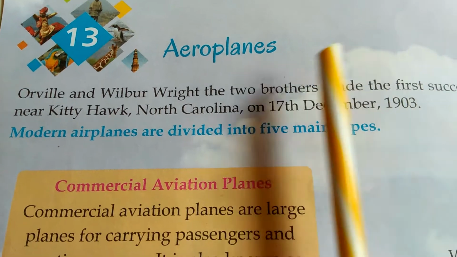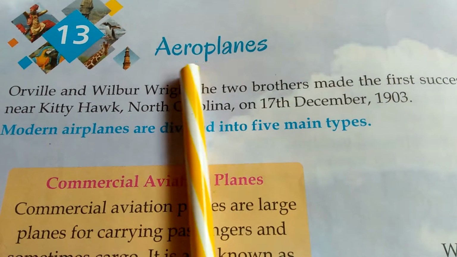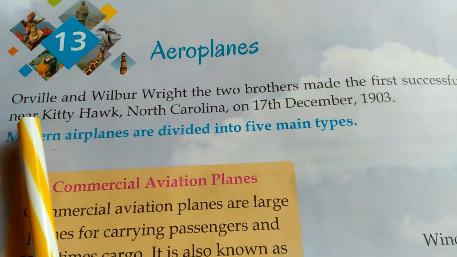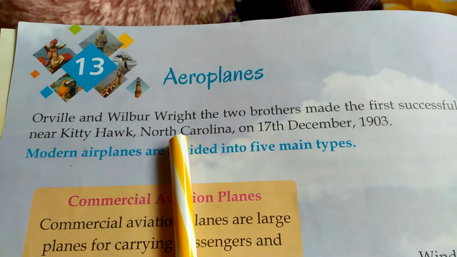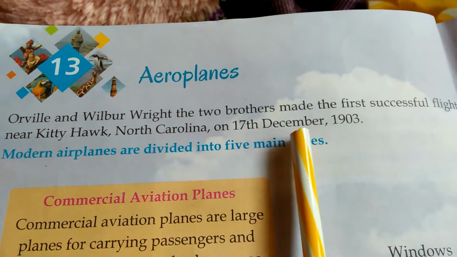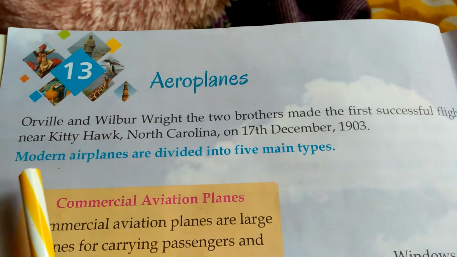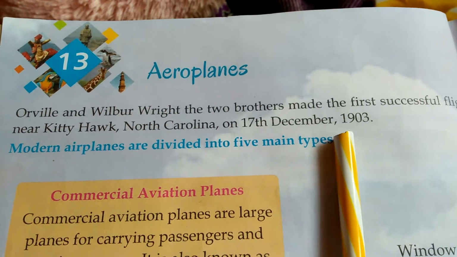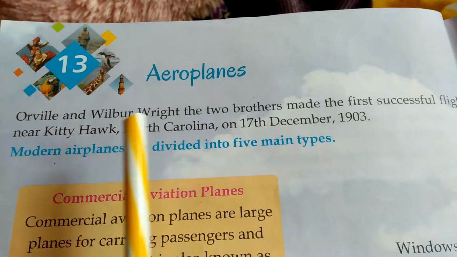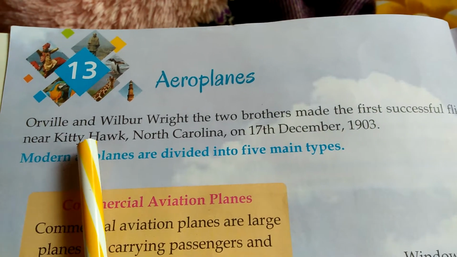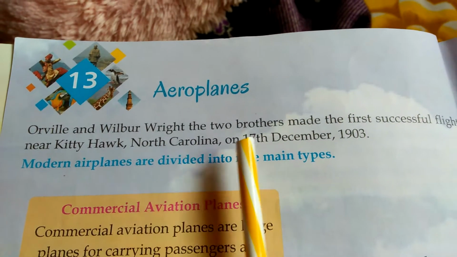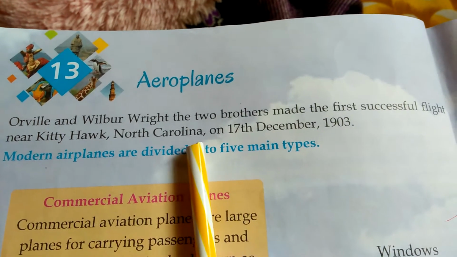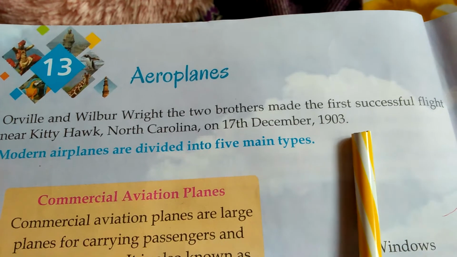Today we will start our new lesson number 13, aeroplanes. You all know about aeroplanes, right? Okay, let's start. Orville and Wilbur Wright, the two brothers, made the first successful flight near Kitty Hawk, North Carolina on 17th December 1903.